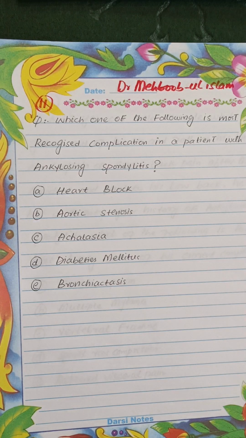Question number 11. Which of the following is the most recognized complication in a patient with ankylosing spondylitis? That is, heart block is the correct answer, because look at option B, aortic stenosis. Actually, there is aortic regurgitation, not aortic stenosis. Achalasia, diabetes, and bronchiectasis do not occur in ankylosing spondylitis.